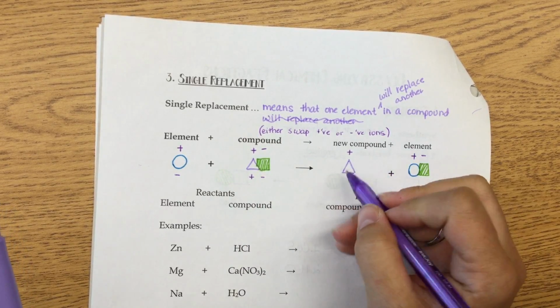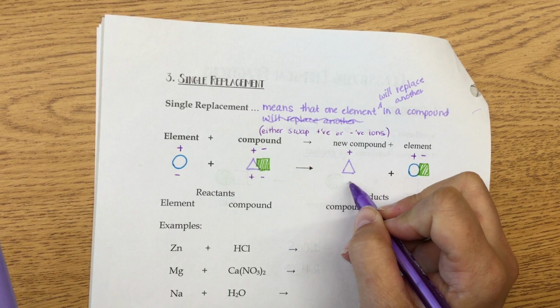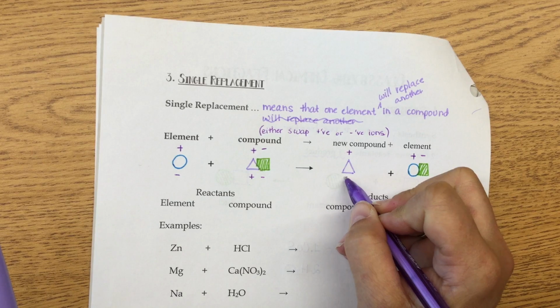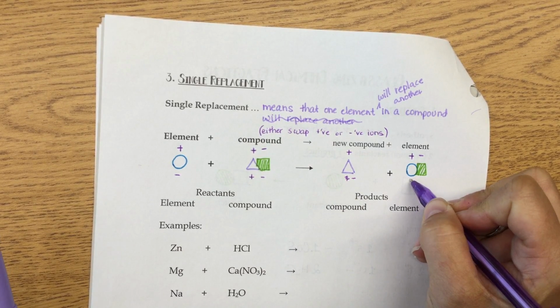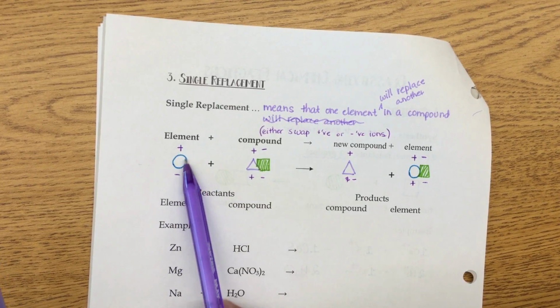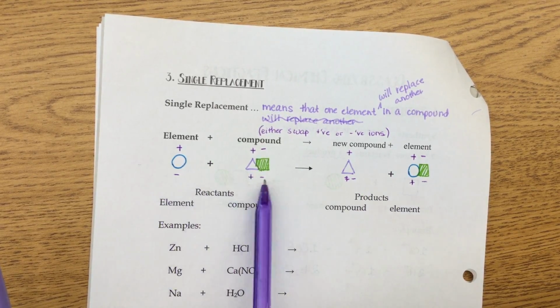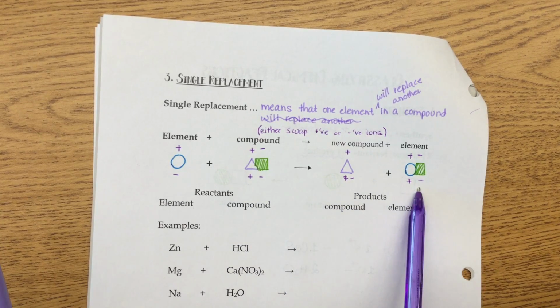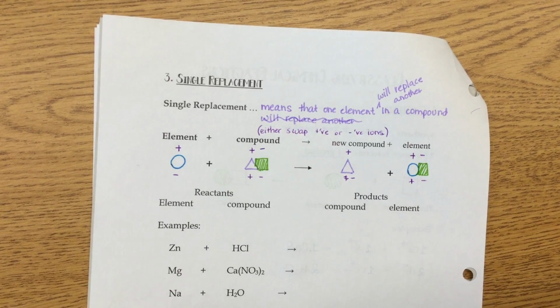Okay, if the circle happened to be negative, then you would swap the negative one. Oh sorry, this would be negative, and then this would be positive and negative, I think. Yeah, so if you have 2 positive ions, you're going to swap the cations. If you have 2 anions, you're going to swap the anions. Okay, so let's try some actual examples.